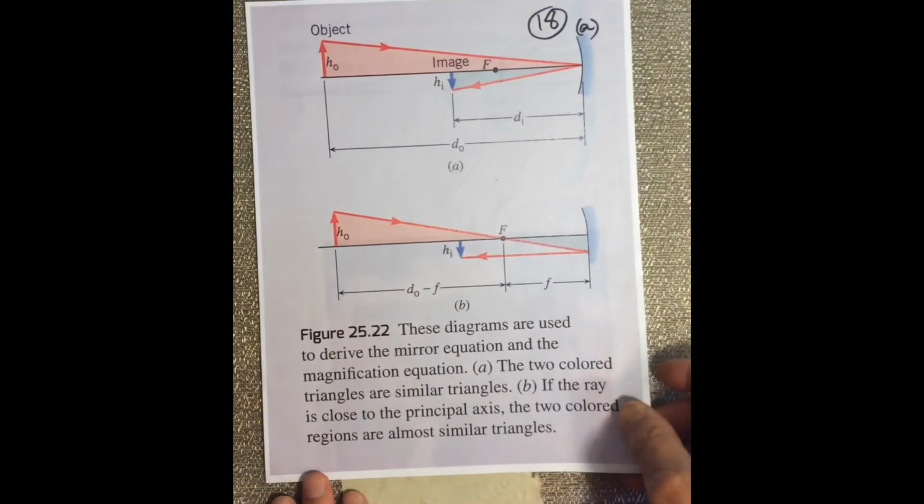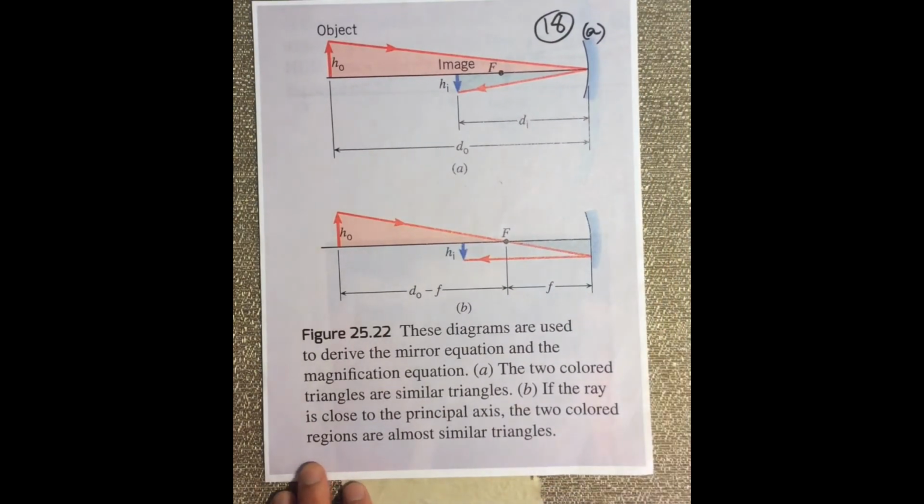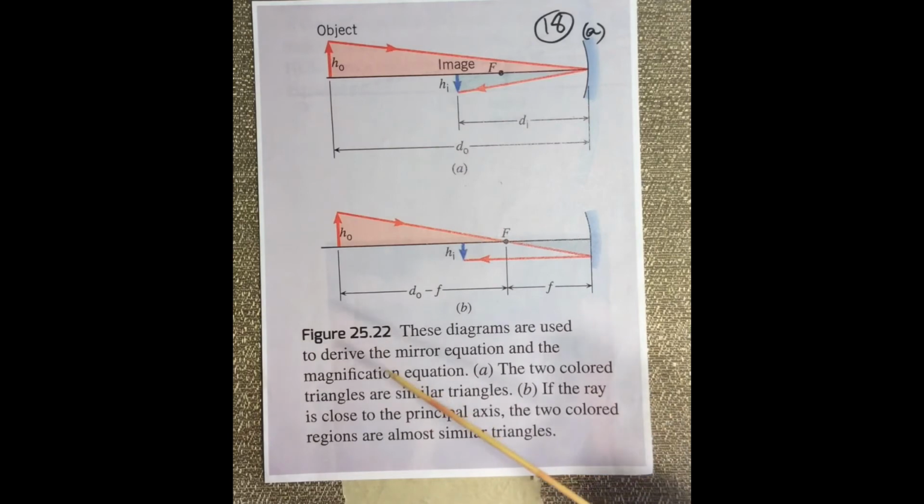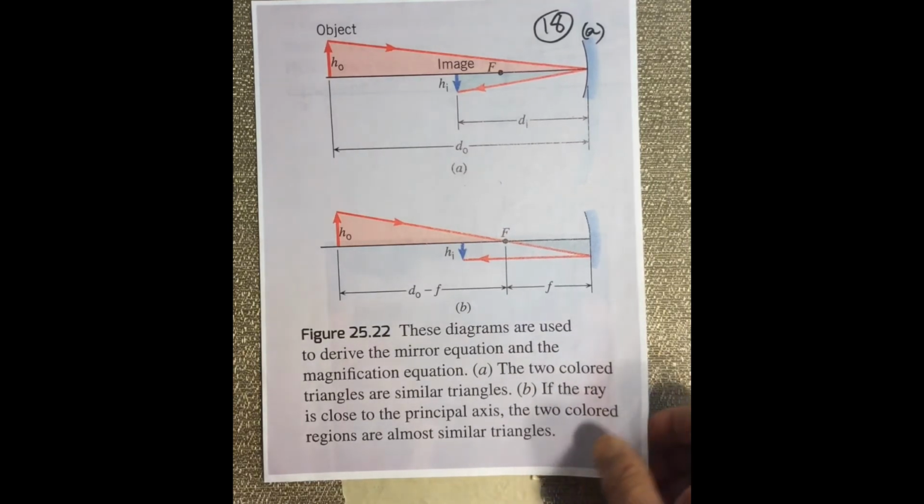This is a better picture to understand. Here you have all the symbols: D0, Hi, H0, focal length, all that is here. So there are two parts, A and B. You can look at those diagrams. It's easy to understand.